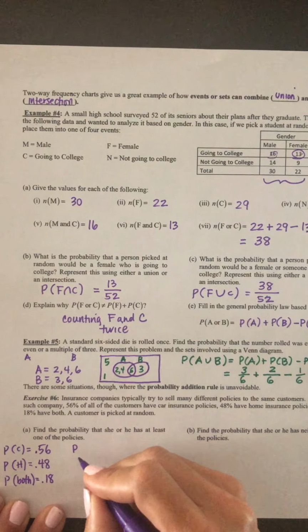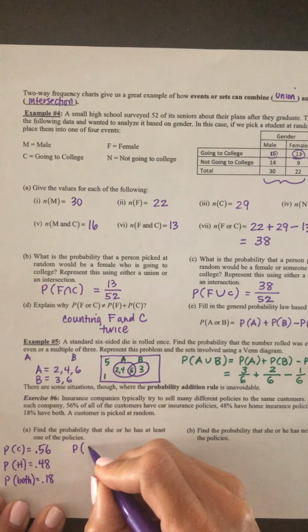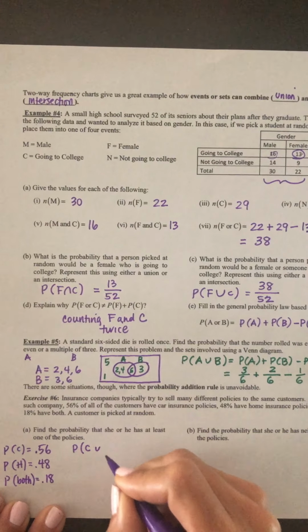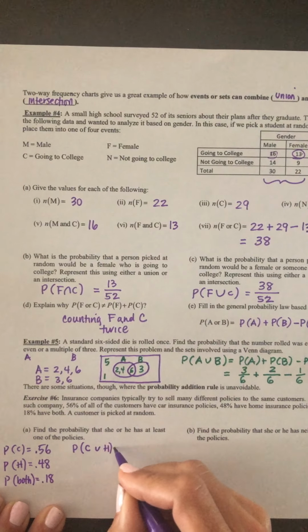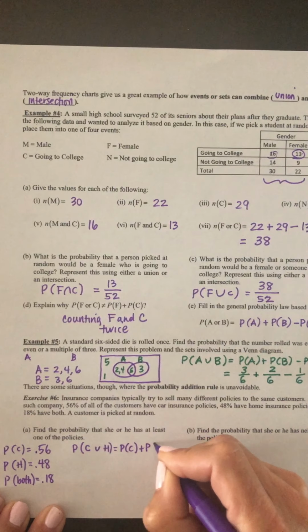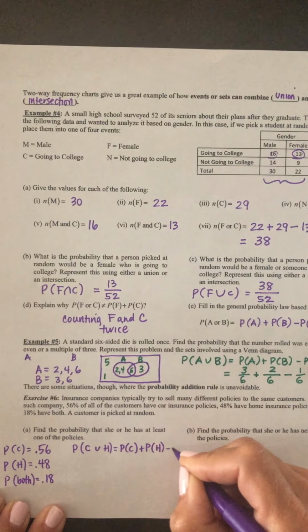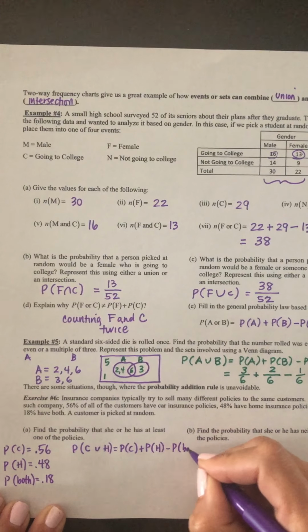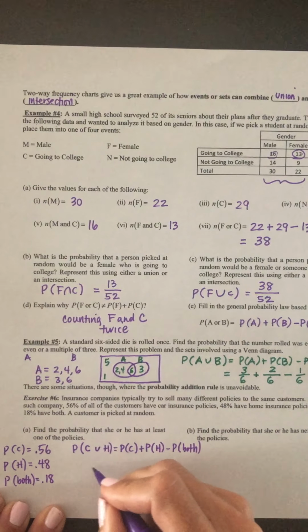So it's the formula. The probability of, in this case, C or H. So remember our formula. It's going to be the probability of the first one plus the probability of the second one minus the probability of both. And that's your formula. All right, so here we go.